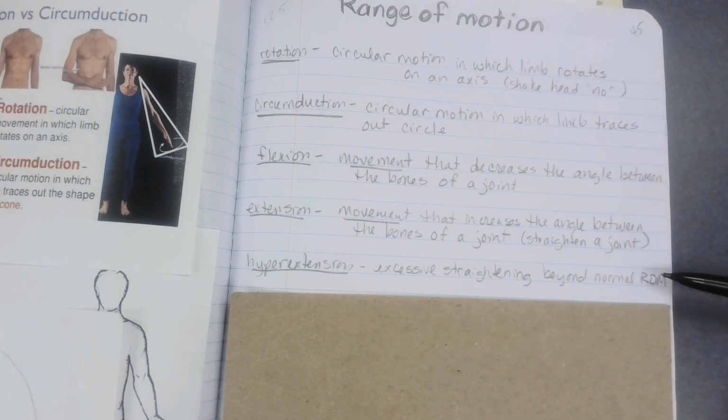Hyperextension is excessive straightening beyond the normal range of motion. So when you have your arm extended, if you extend it past what is the normal range of motion, past what is comfortable, then that's hyperextension.